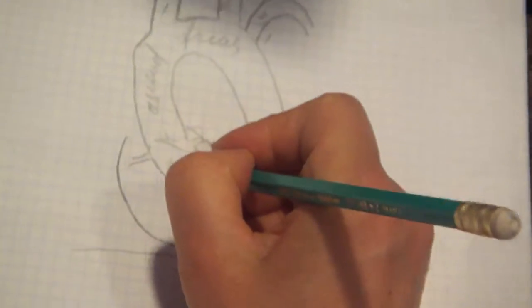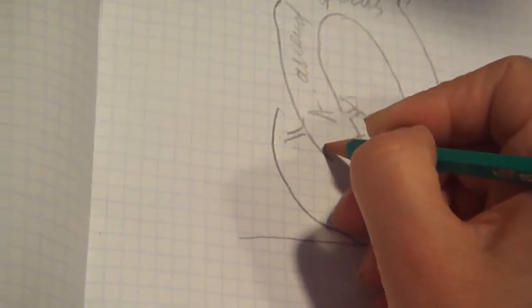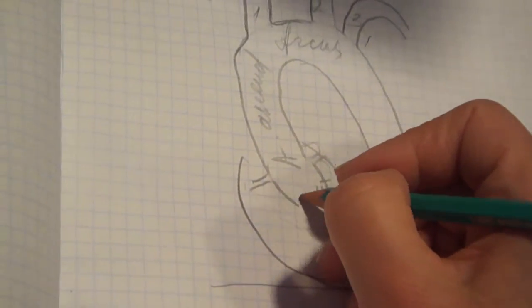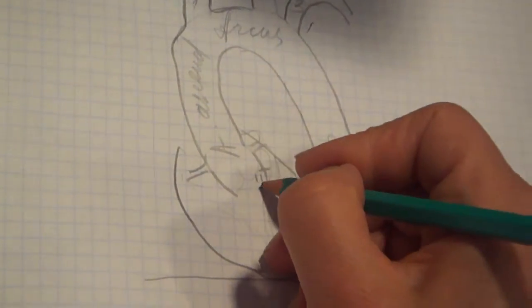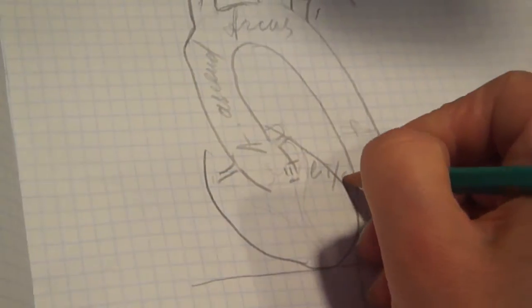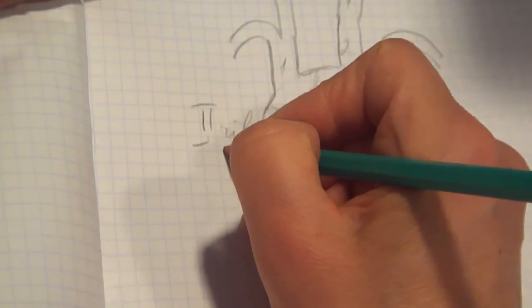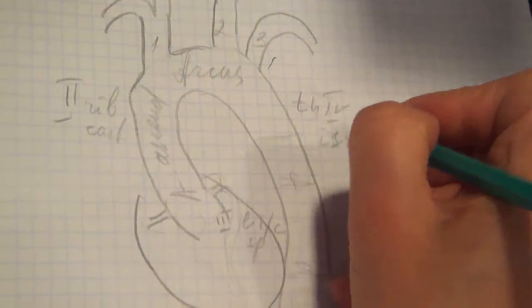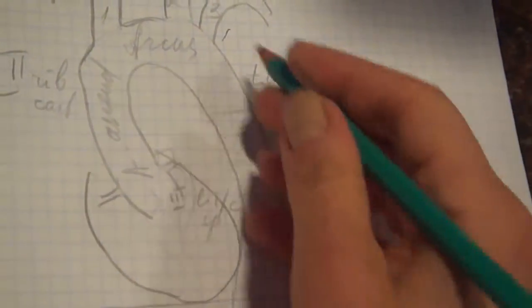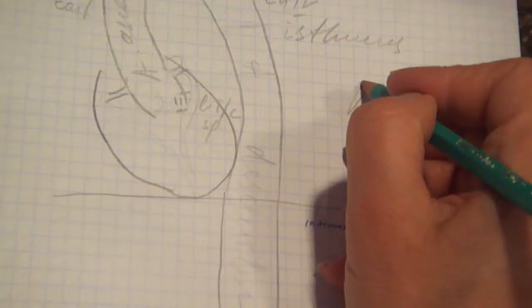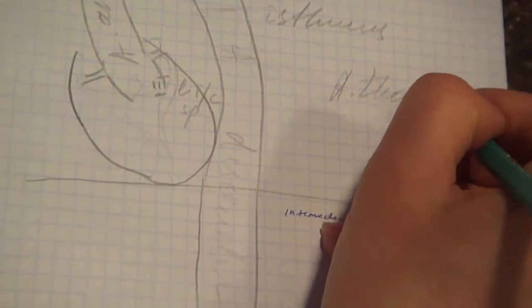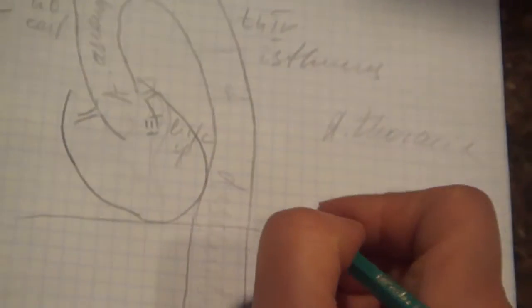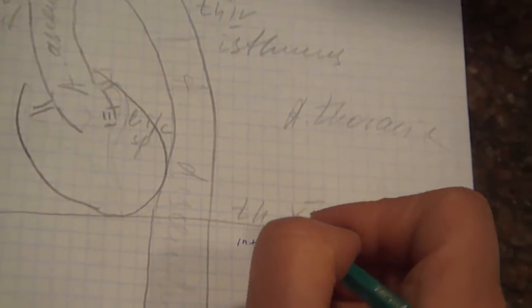This is from the third left intercostal space. Here the initial part. Here we have three things. Third left intercostal space. Goes under the second rib cartilage. Arch goes until thoracic four. Here lies about here, thoracic four, isthmus, aorta isthmus. Then descending, aorta descendens. What part? Aorta thoracica, from 4th to 12th. Ostium aorticum diaphragmae.